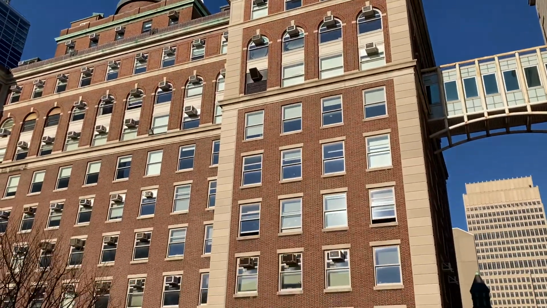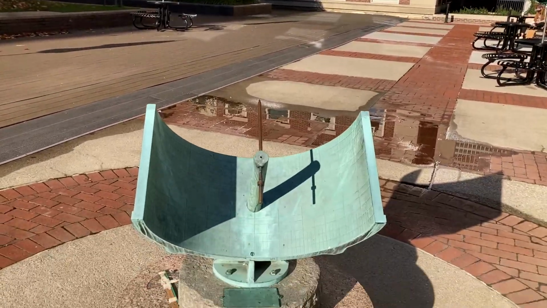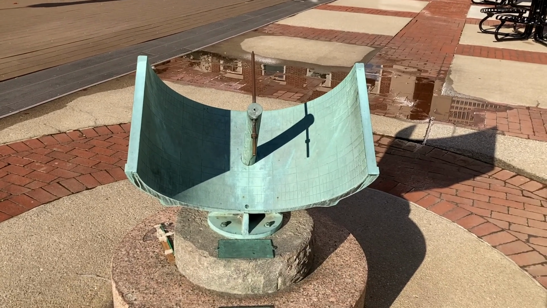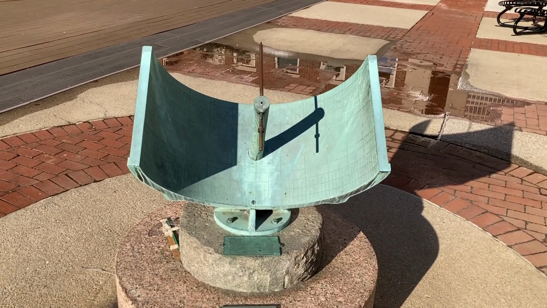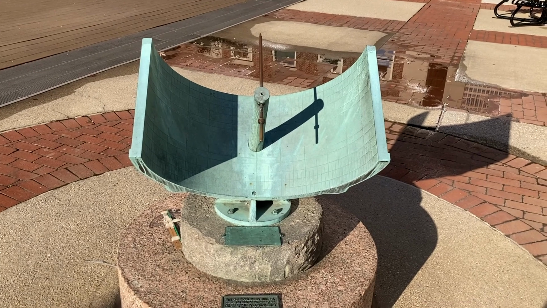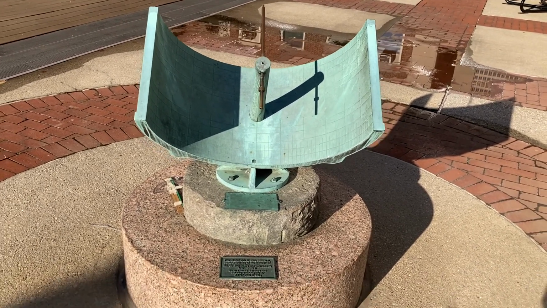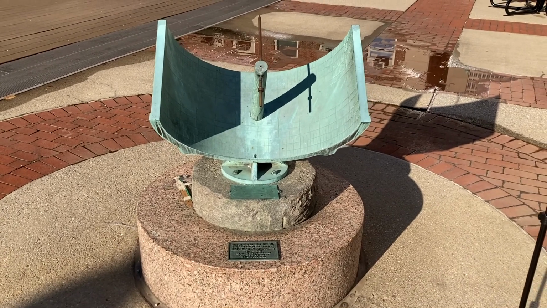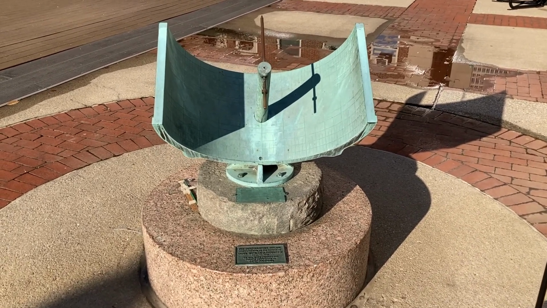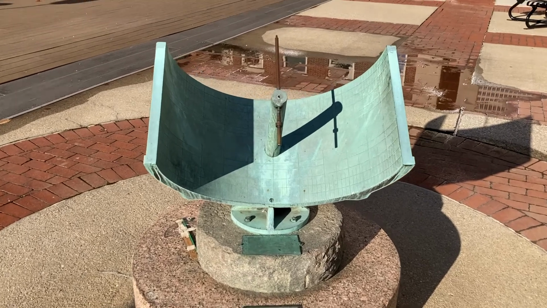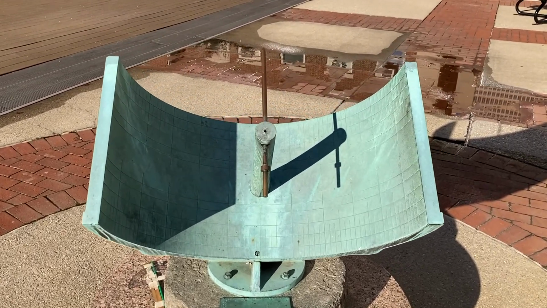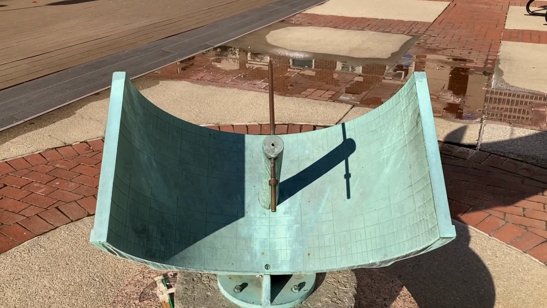We're now at the Columbia University sundial on the campus at Morningside Heights, and we want to see how this sundial and its time-telling apparatus compares with the time on our phone. Let's take a look at the sundial and see how it works. So the sun is captured by this parabolic arc.